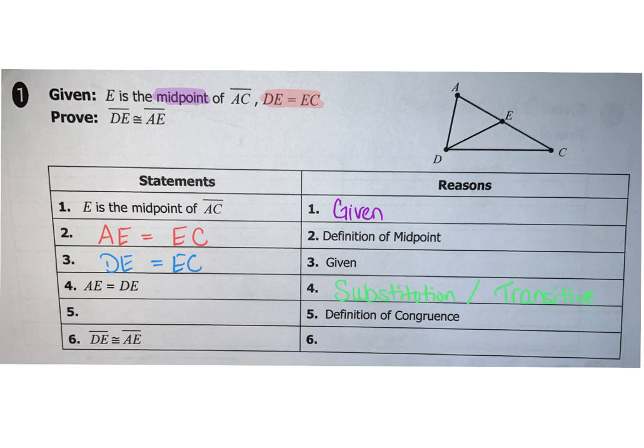All right, let's look at the next one. They want us to use the definition of congruence. We have that AE equals DE. What does the definition of congruence tell us then? Right, that it's congruent. So we're going to add our notation for line segments. We're going to change this to congruence. The reason we would do that is because of what we're trying to prove. We're trying to prove that line segments are congruent to each other, so we are eventually going to have to put it back to congruence, which is why we're doing this.